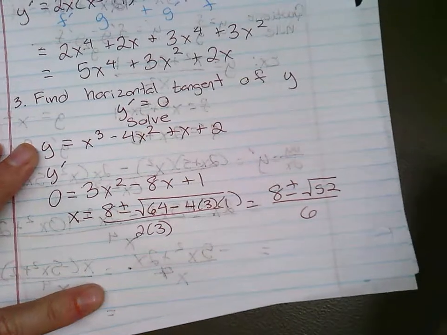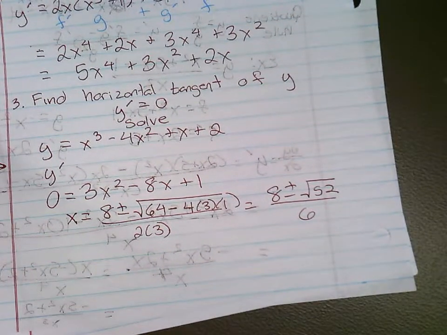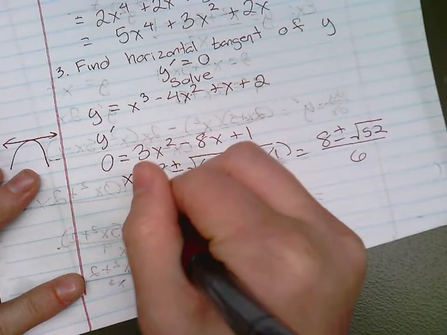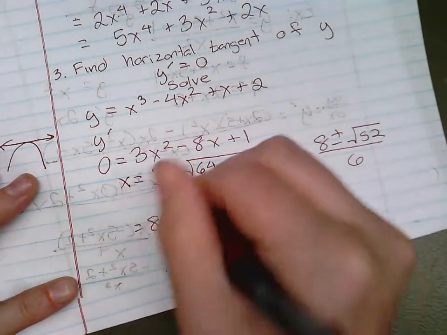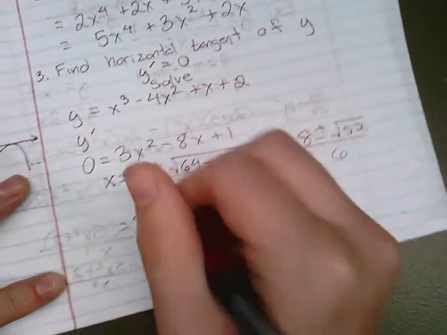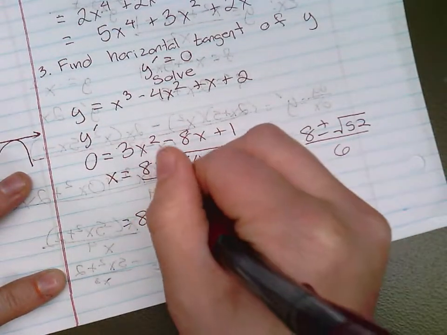Okay, 52 is 4 and 12. Or no, 52 is 4 and 13. So that's going to be 8 plus or minus 2 root 13.